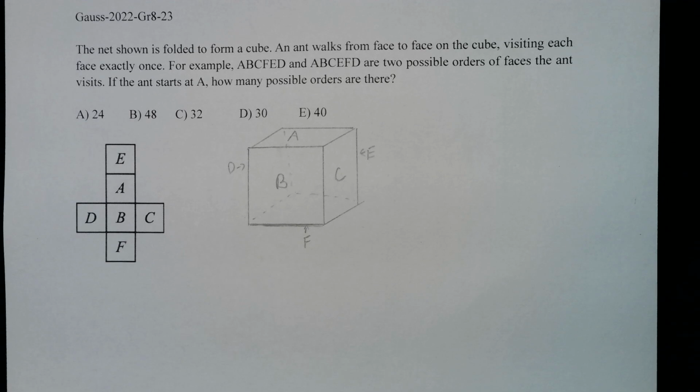Today we've got another question here, and as always, let's first start off by reading the question. So, the net shown is folded to form a cube, and the ant walks from face to face on the cube, visiting each face exactly once. For example, A, B, C, F, E, D, and A, B, C, E, F, D are two possible orders of faces the ant visits. If the ant goes to A, how many possible orders are there?